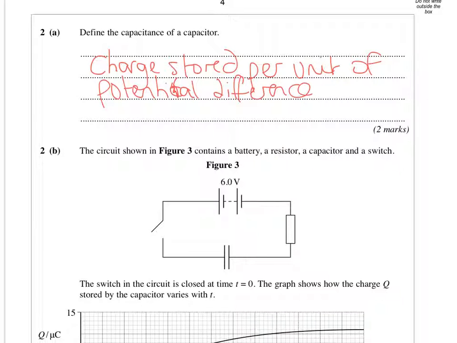So capacitance is essentially the charge stored per unit potential difference. So essentially you're describing this equation. Key things people miss out: people often forget to talk about the fact it's charge stored, and forget to say it's per unit of potential difference.